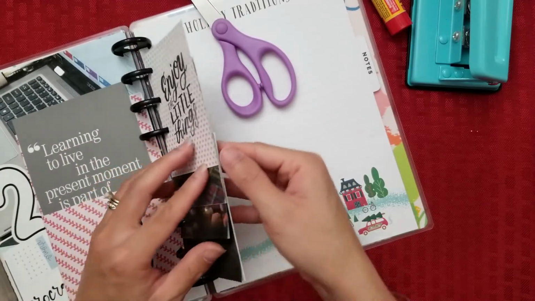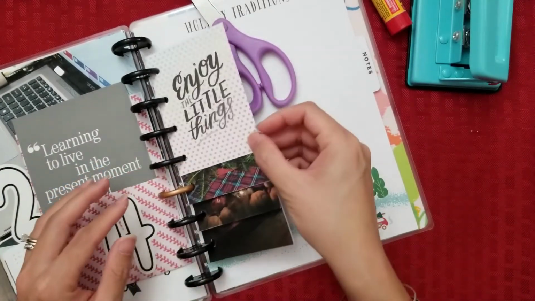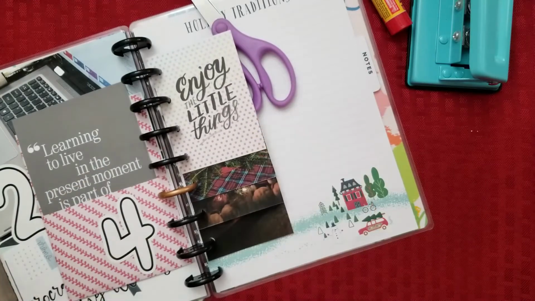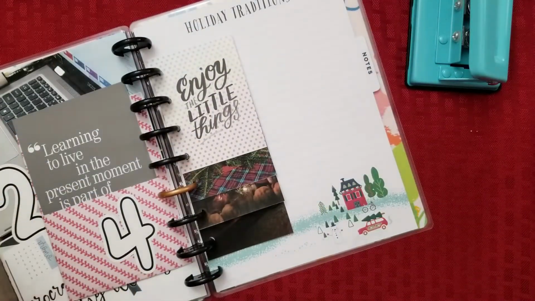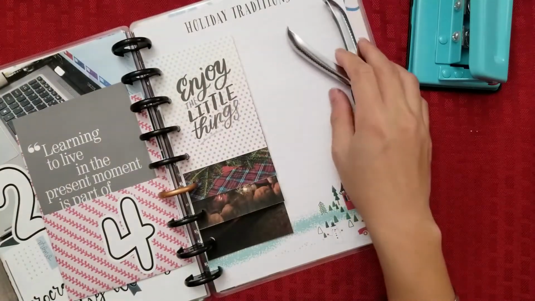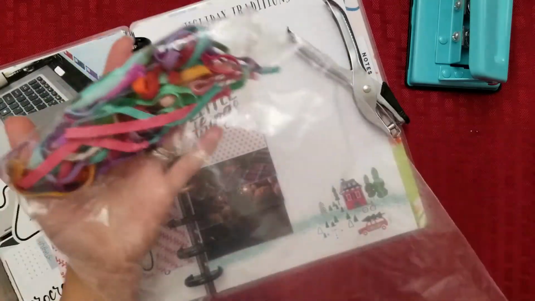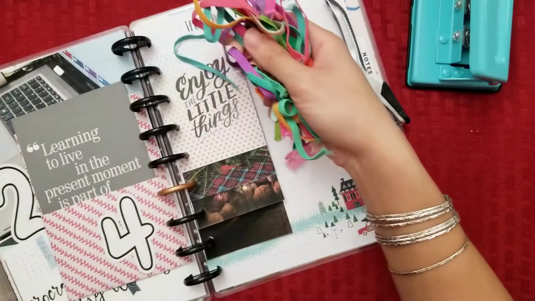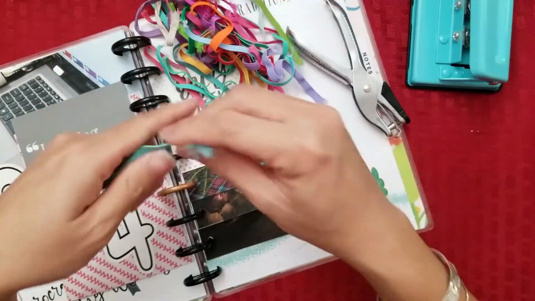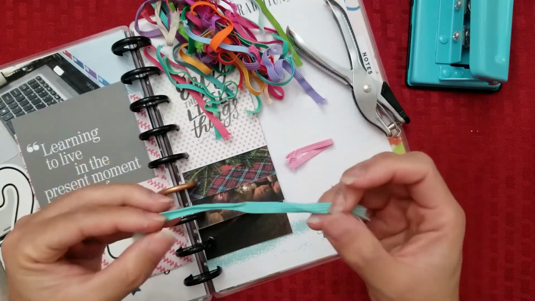One of the things I wanted to do was to tie it together. So now that the photos themselves are done, and I'm done with all of these other tools, I'm going to clean up my area a little bit and then grab my hole punch. All right, so I've got my hole punch here. I also pulled this bag of string, and this is elastic. These are the elastic strings on the bottom of Happy Planner sticker books that I've just cut off.